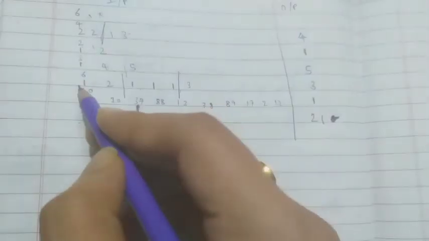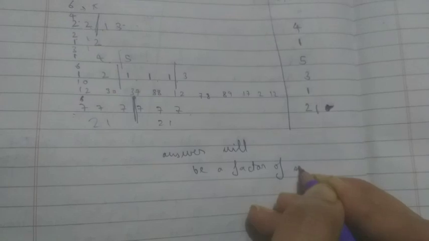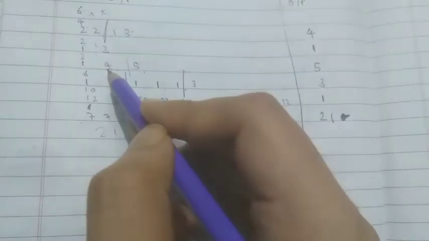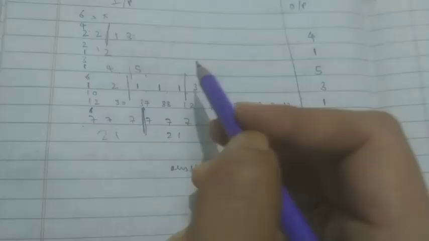If you have noticed one thing, we can say that the answer will be a factor of the sum. So see, 3 plus 1 is 4, 4 plus 2 plus 2 is 8, so 4 is a factor of 8. 2 plus 1 is 3, 1 is a factor of 3. 5 plus 4 plus 1 is 10, see, 5 is a factor of 10.